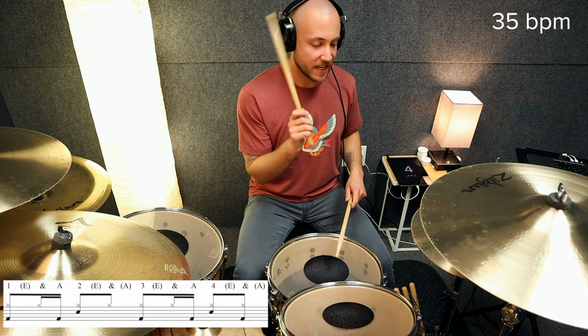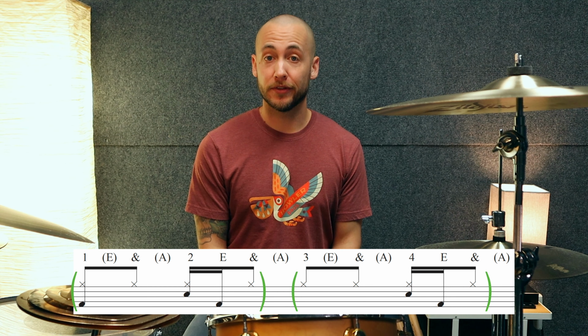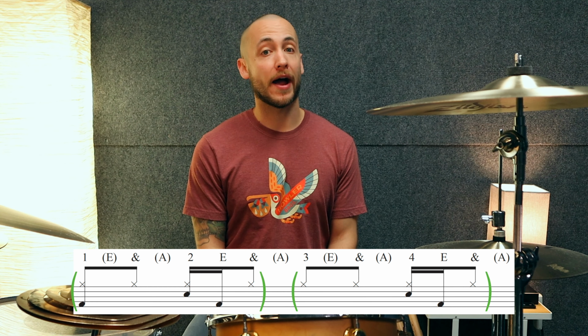Like line 1, the first half of line 2 is rhythmically identical to its second half. The only difference is that there is a bass drum with the hi-hat on beat 1, but no bass drum with the hi-hat on beat 3.